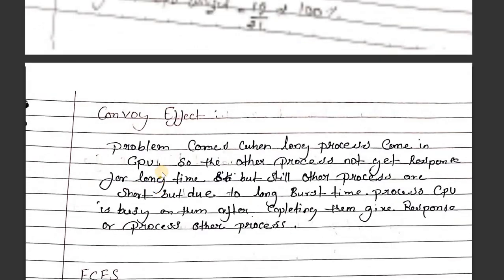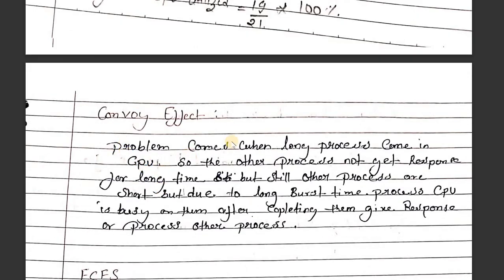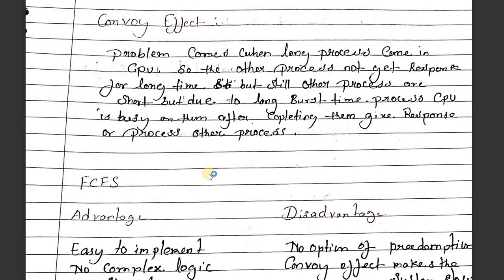As we know, in first come first serve, when a long process comes into main memory and gets into the CPU for execution, it will take a long time to process. So other processes with less burst time are still waiting for the CPU for a long time.